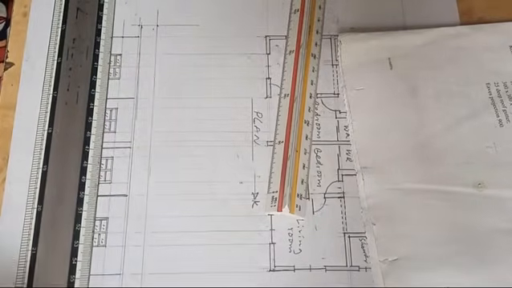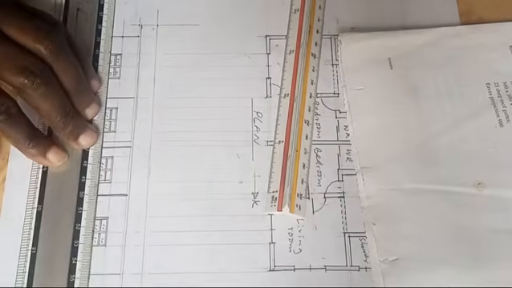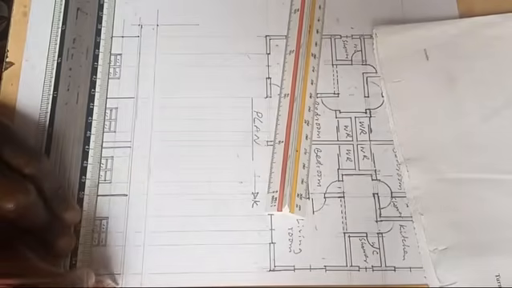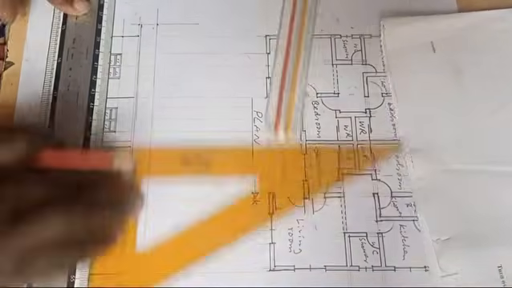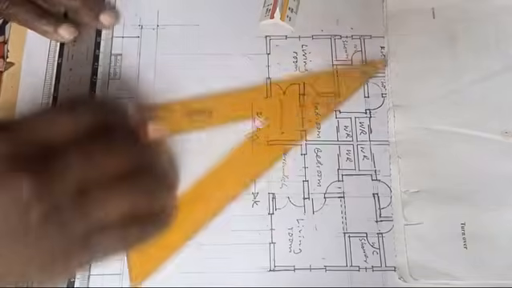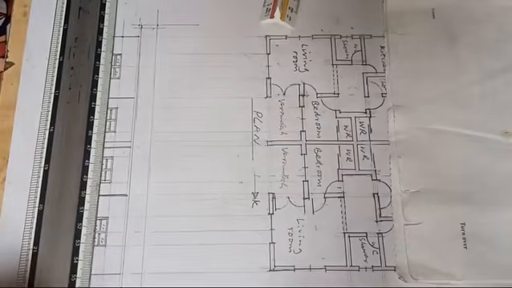So the parapet wall for this one too, 150. Upward. This one too, upward.